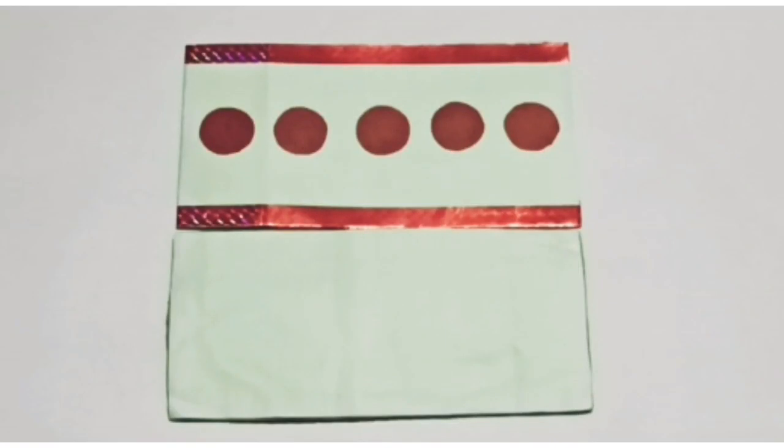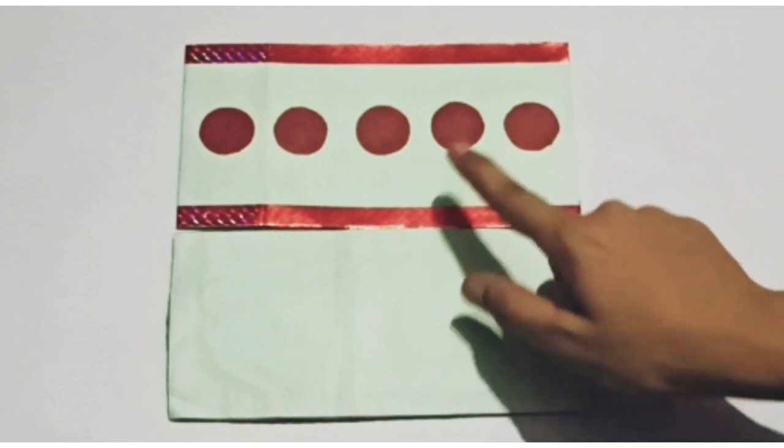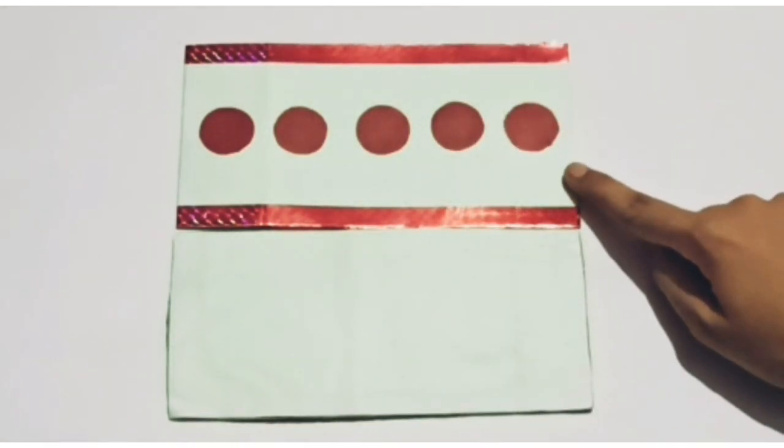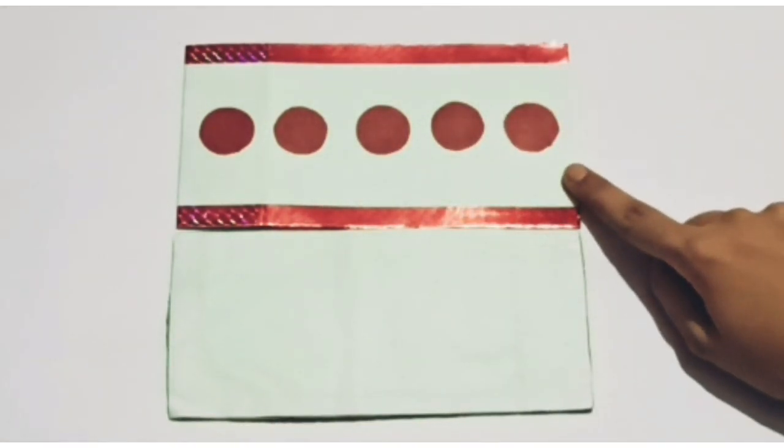Hello students, today you will learn Jod Tod up to 5 with sliding cards with the help of dots.